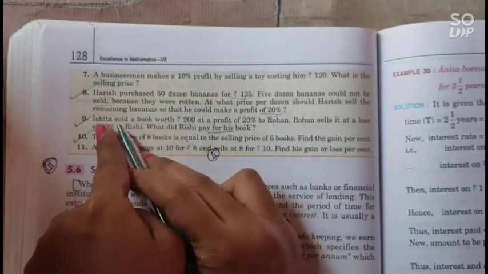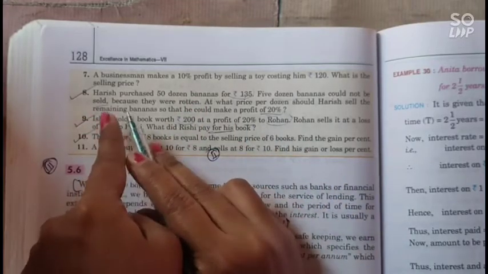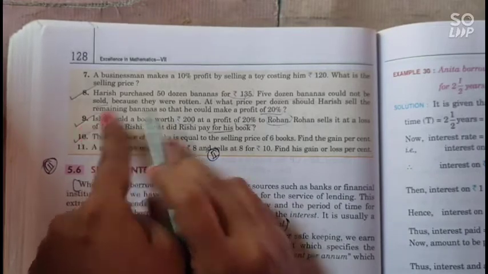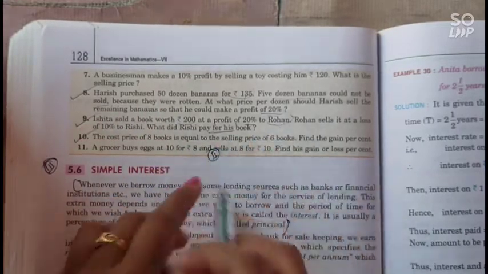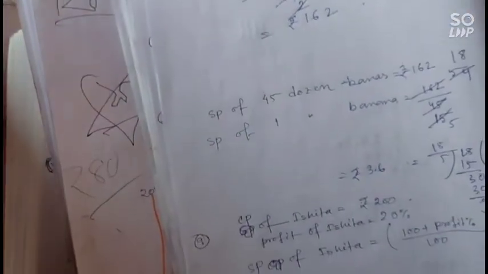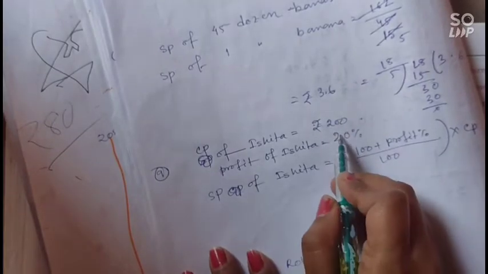So the selling price of Ishita will be the cost price of Rohan because Ishita sold this book to Rohan. So first of all, you have to find out the selling price of Ishita. Cost price of Ishita is 200 rupees, profit percent 20%.